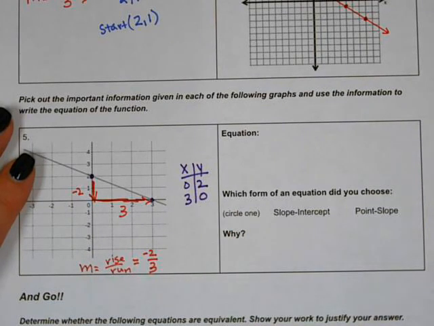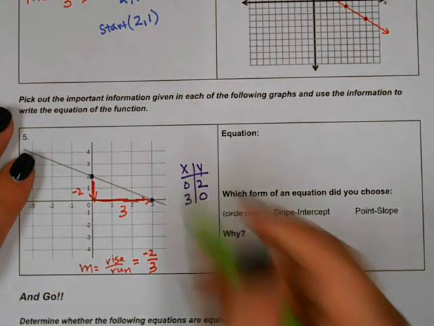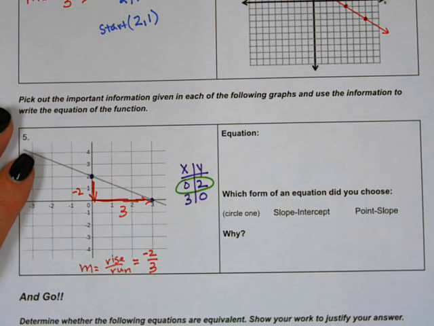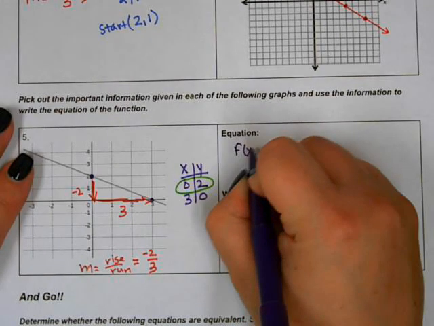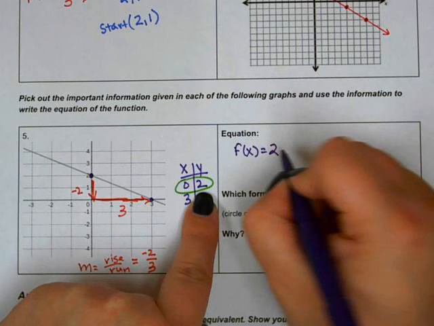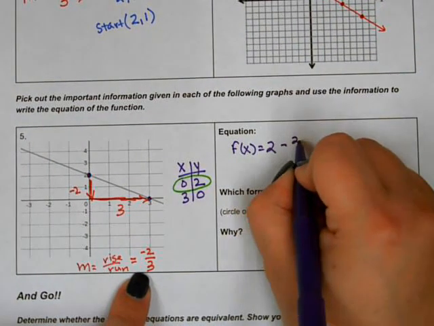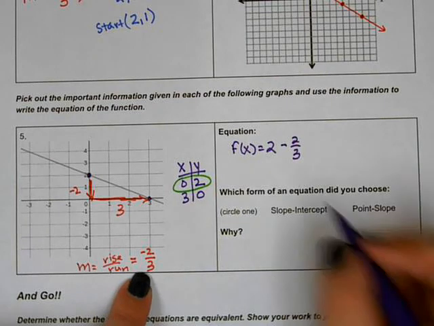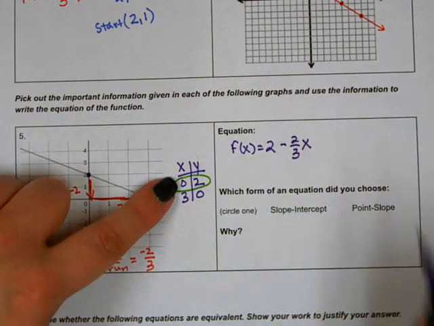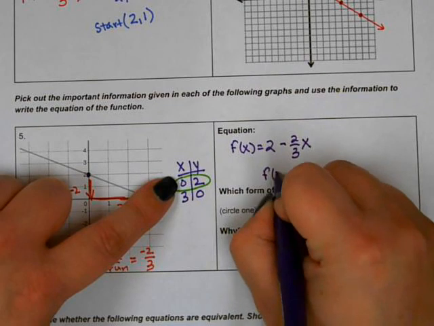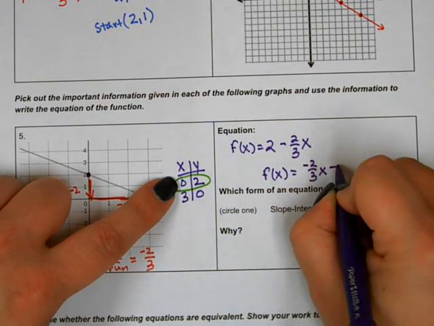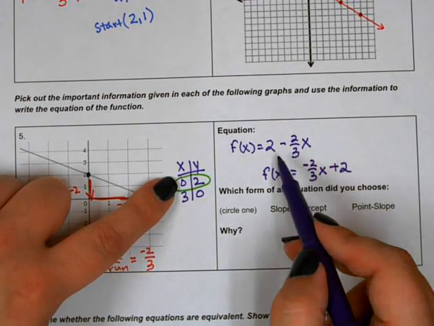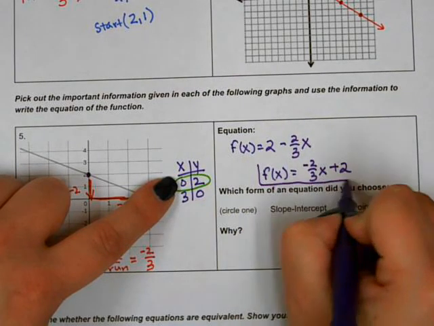So when I look at this, I can see that this value right here, since it's starting at 0, actually makes it a little bit easier to write my equation since that's the y-intercept. So I'm going to use f of x equals my starting value, which is 2, and then I need my pattern, which is minus 2 over 3, and I'm going to multiply by x because my table starts at 0. So again, I am going to rearrange it so that it is actually in slope-intercept form. So it's negative 2 over 3x plus 2.